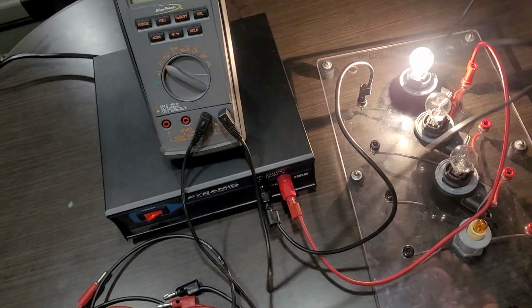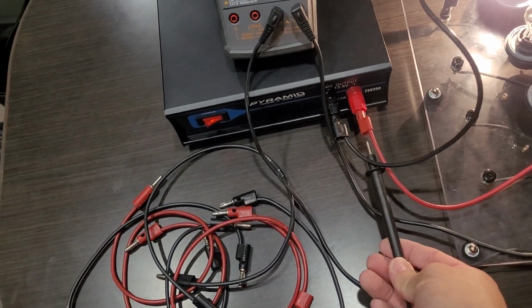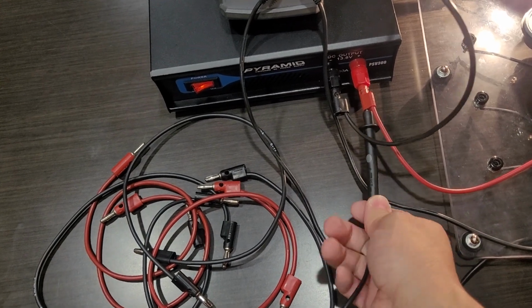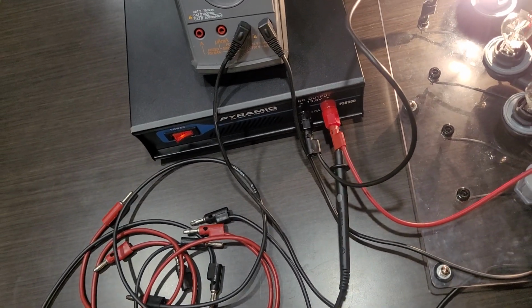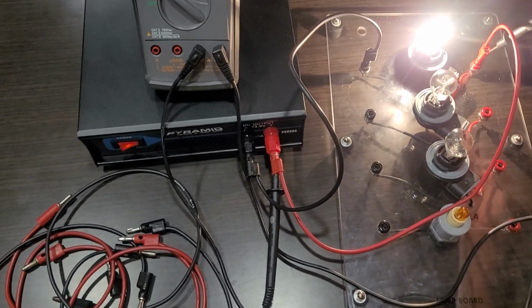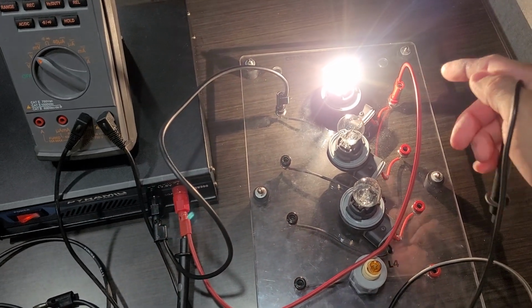Okay, this one here. And I am going to put it into my power here, which is going to read the power source. My second test lead. Okay, I'm going to take that. I'm going to go to where that red wire goes to the light board, the circuit board.